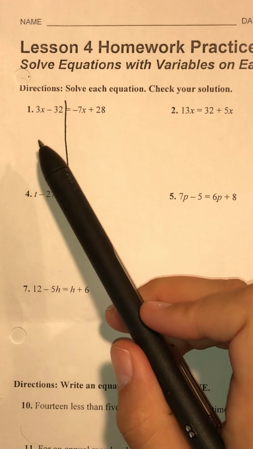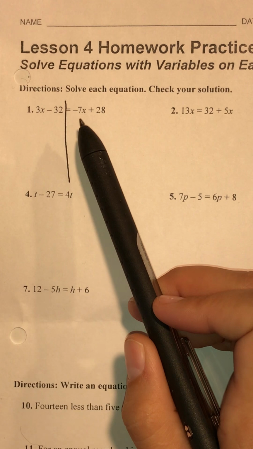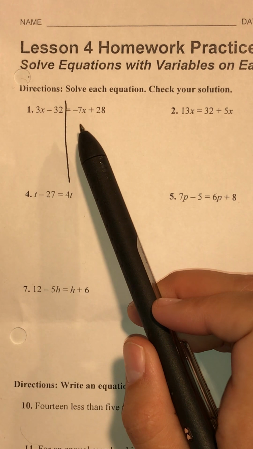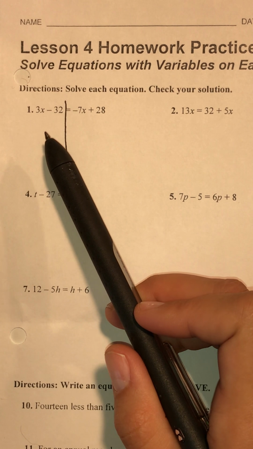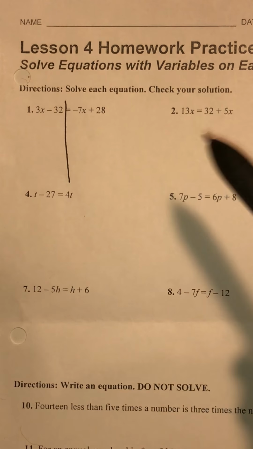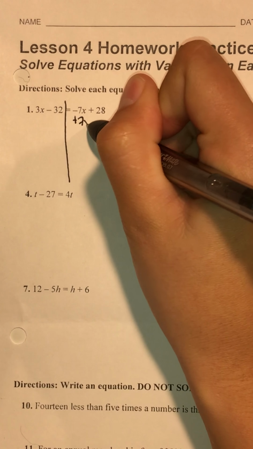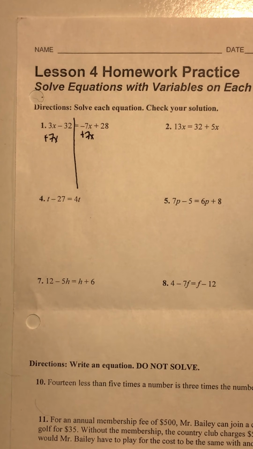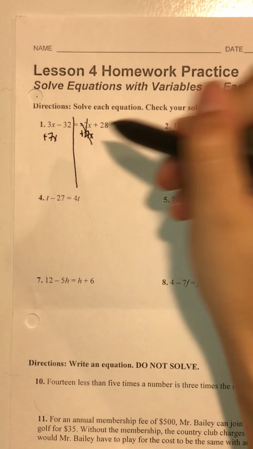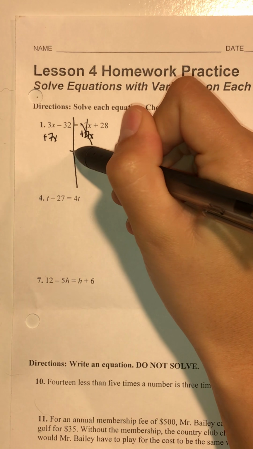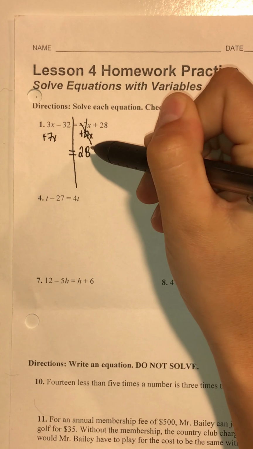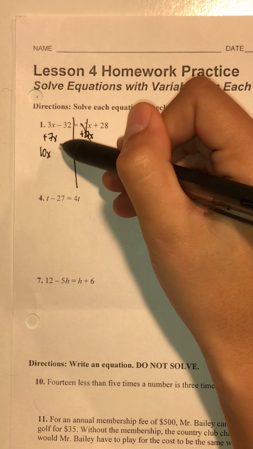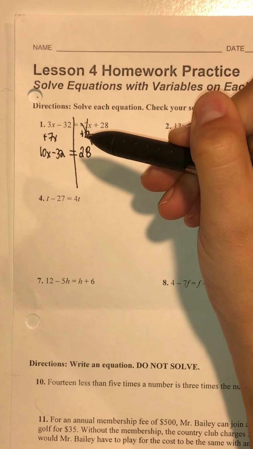My smaller variable, or the variables I'm comparing, are a 3x and a negative 7x. The smaller variable is a negative 7x, and if I want to move it to the opposite side, the opposite of a negative 7x is a positive 7x. So I am going to add 7x to both sides. It cancels out on my right side, and I drop down the 28. 3x plus 7x is 10x, and I also drop down the minus 32.